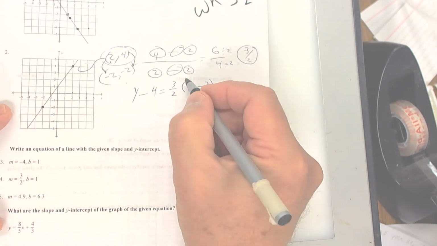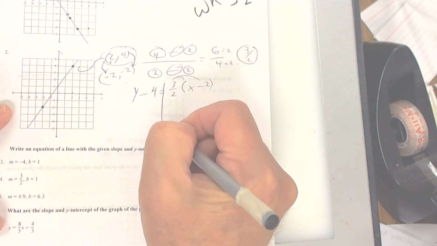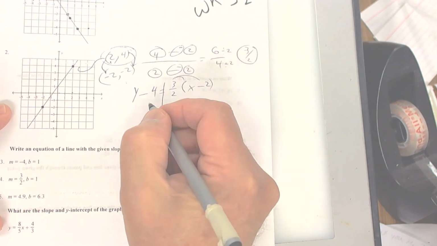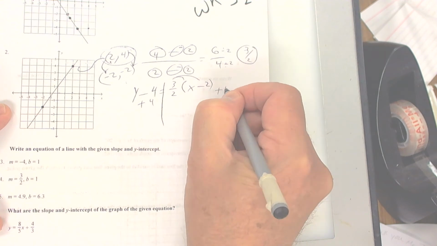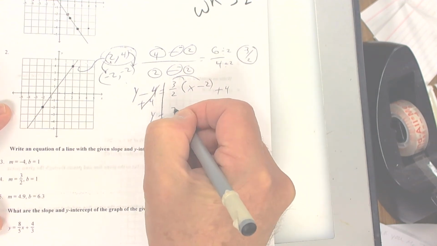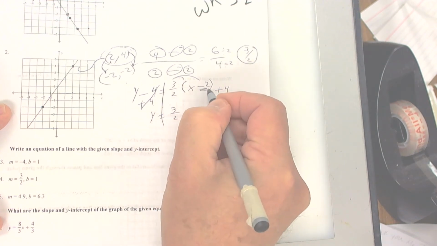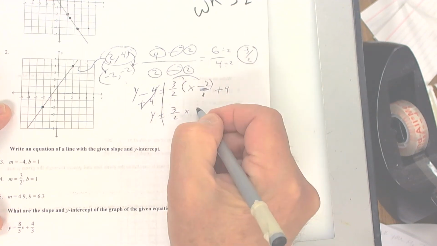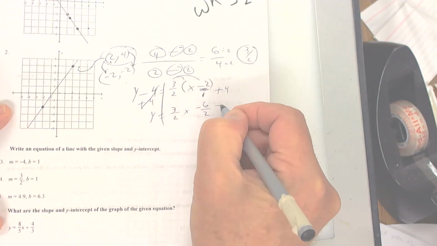And then what you want to do is distribute, and then go from there. So it's going to be +4 on both sides. So y equals 3 over 2x, and put a 1 under here, use your trick, so that becomes a -6 over 2 plus 4 over 1.